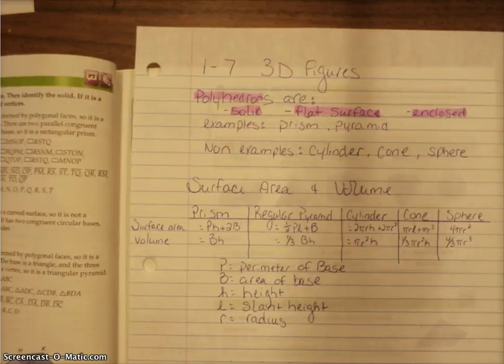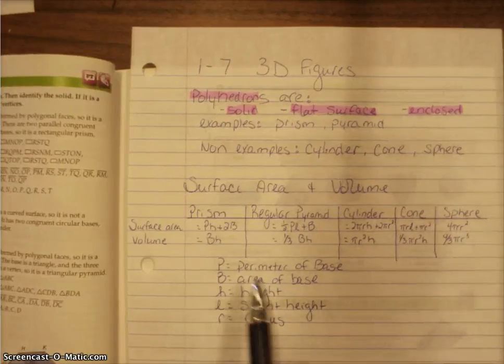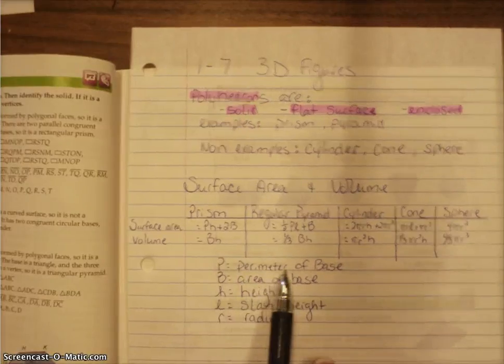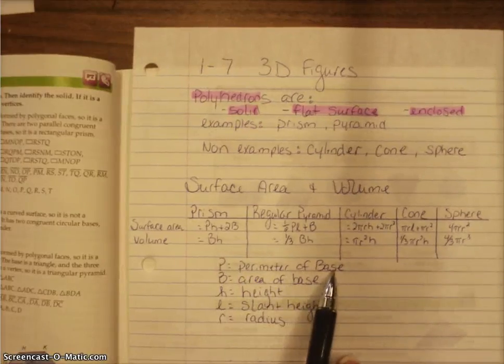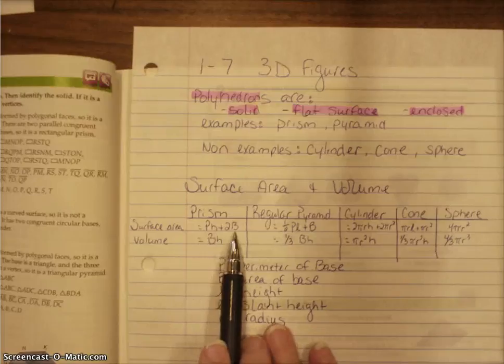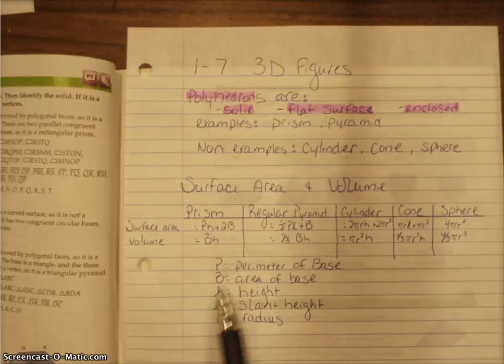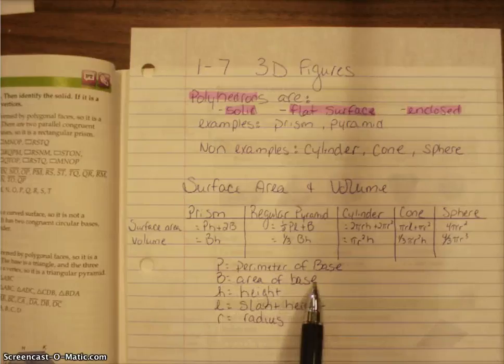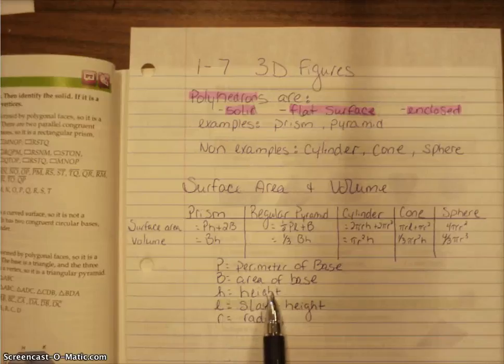We're going to get into a few things here with three-dimensional shapes that you have not worked with before. So when you see a capital letter P, that means you have to find the perimeter of the base before you can go on with the rest of that equation. A capital B means the area of the base. So you have to calculate the area before you can move on. H is height, and L is slant height.